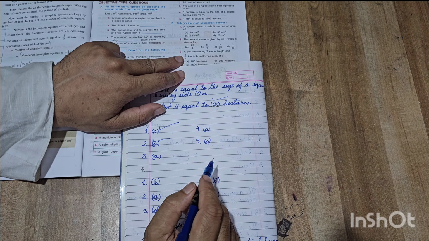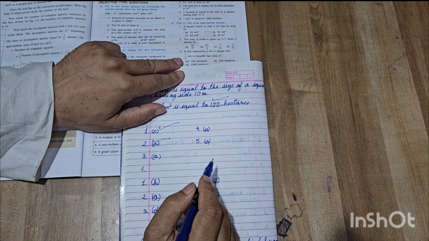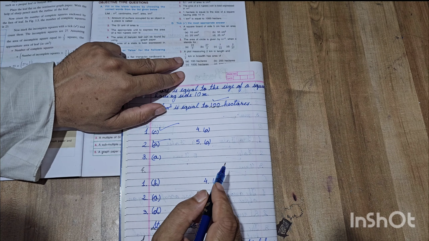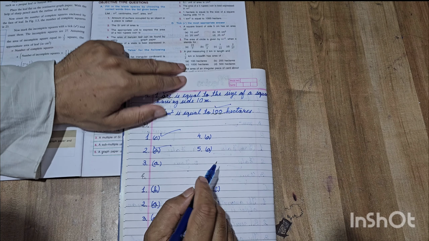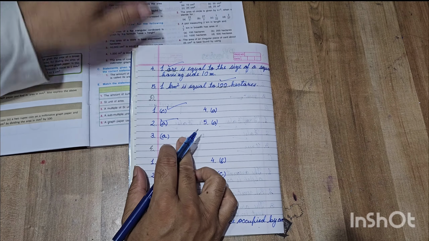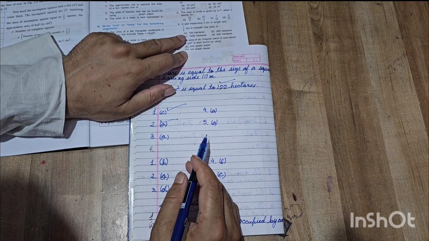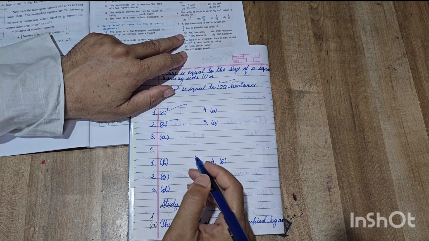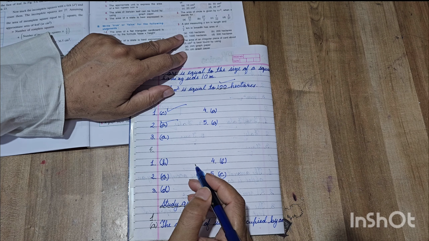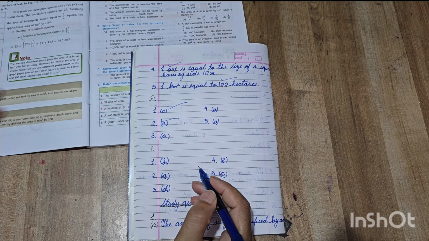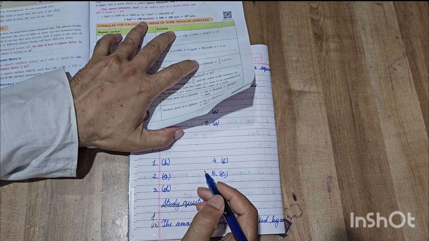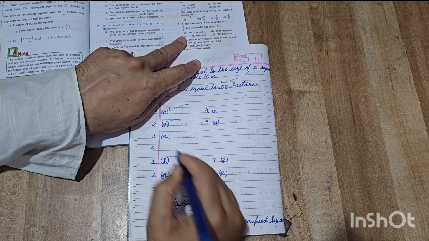A plot measuring 2 kilometer in length and half kilometer in breadth has an area of 1 kilometer square. If it is 1 kilometer square, then how much is that in hectares? 1 kilometer square is equal to 100 hectares.